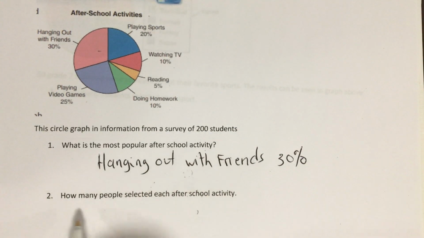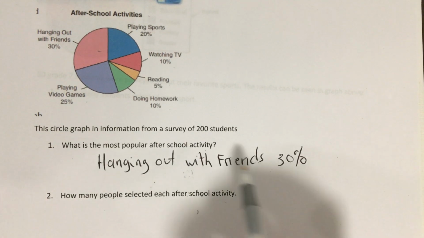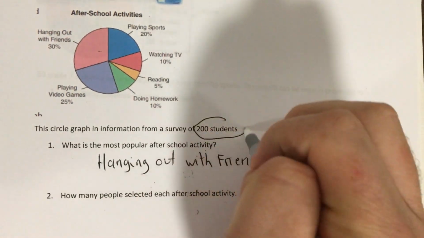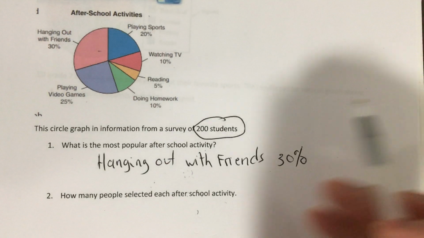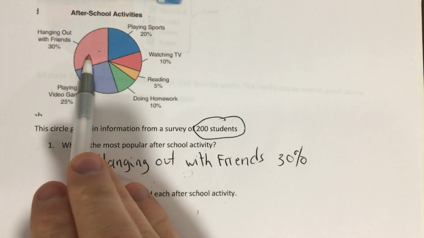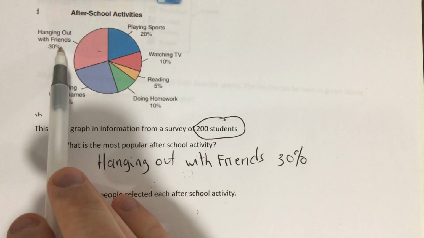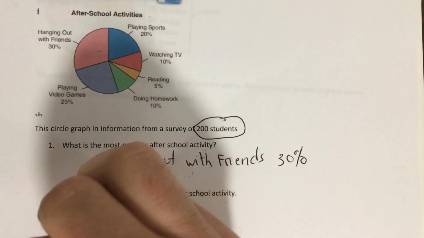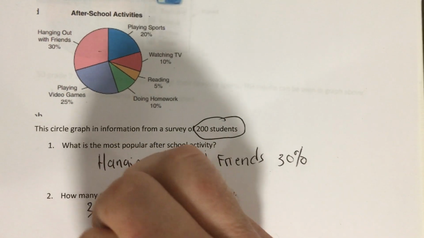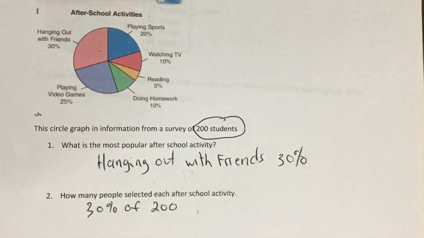The second thing we're going to have here is questions where it asks how many people selected each activity. We know that 200 students were surveyed altogether. So if we want to find out how many students selected hanging out with friends, what we need to do is find 30% of 200.